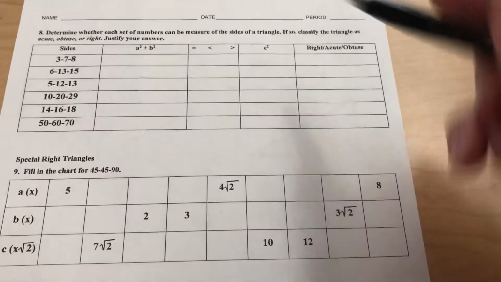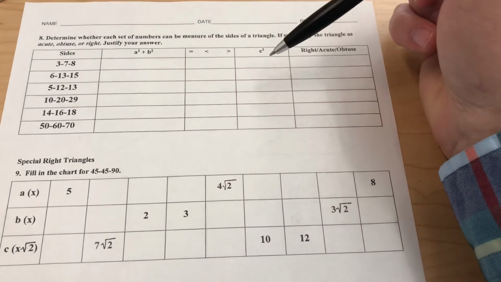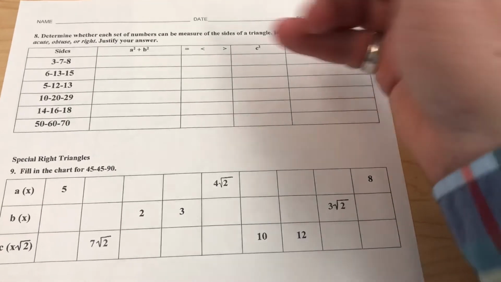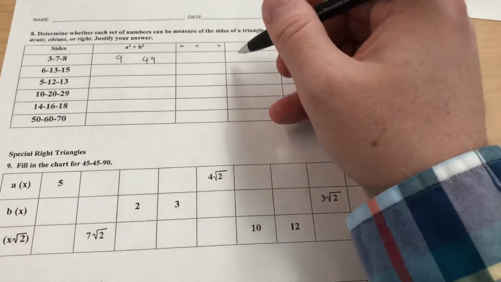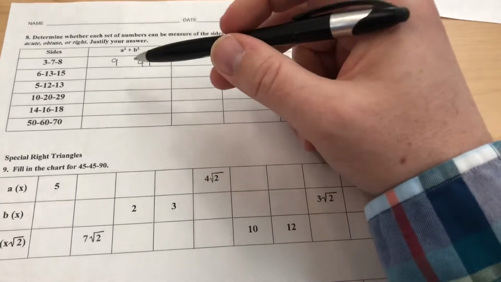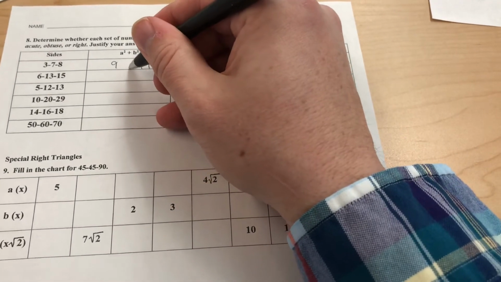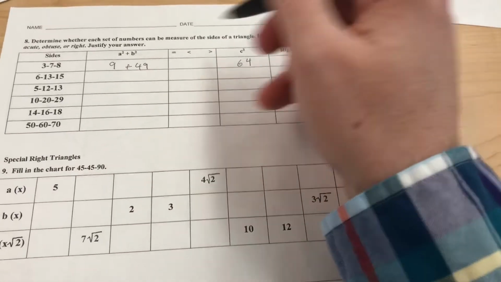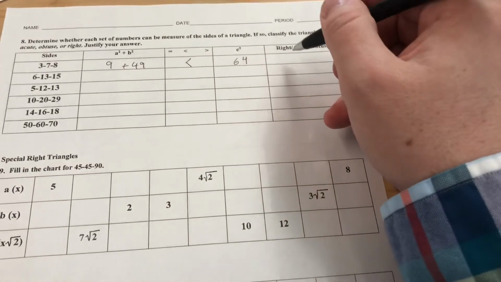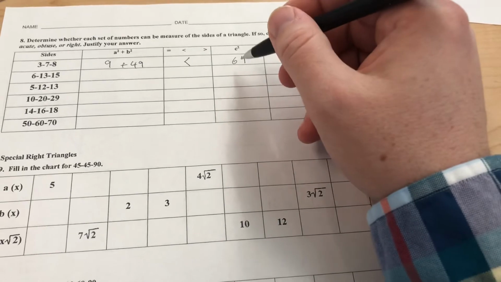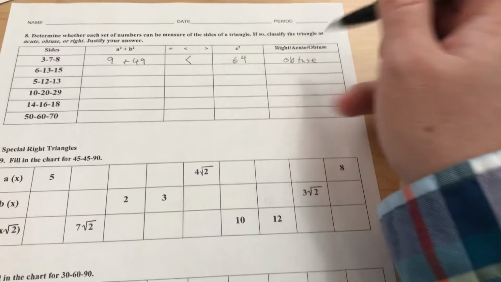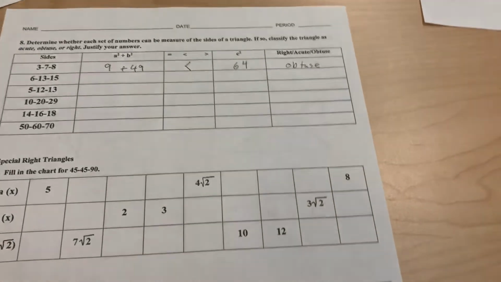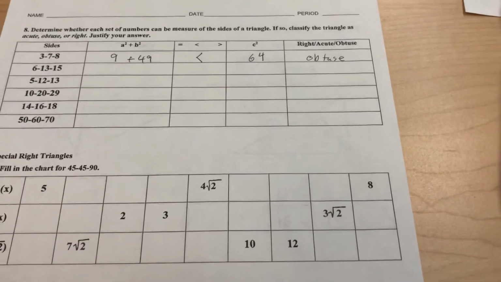On the back side, the a squared, the b squared, the c squared, find out how it compares. So 3 squared is 9, 7 squared is 49, and 8 squared is 64. Well, 9 plus 49 is going to be 58. That's smaller than 64. So this one, since the c side is bigger, is obtuse. You may need to look at the old paper to see which is acute, which is obtuse, and which is right.